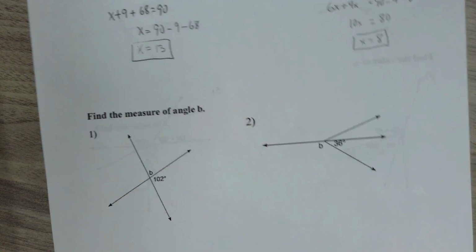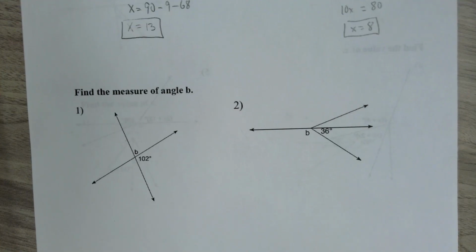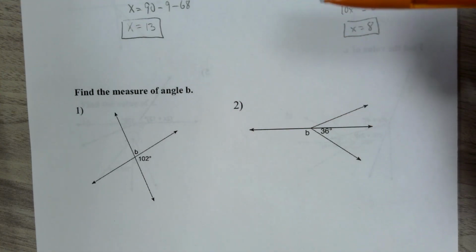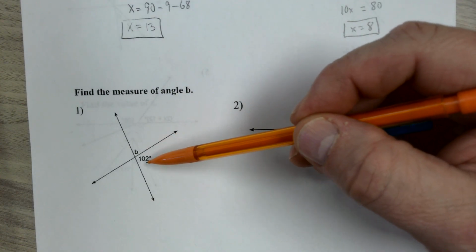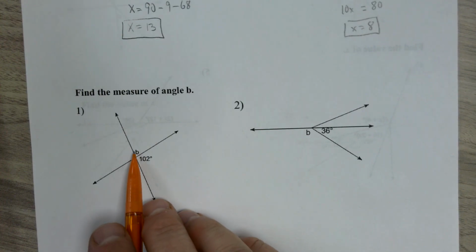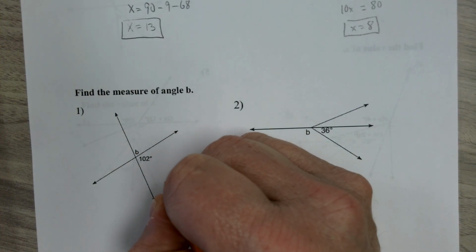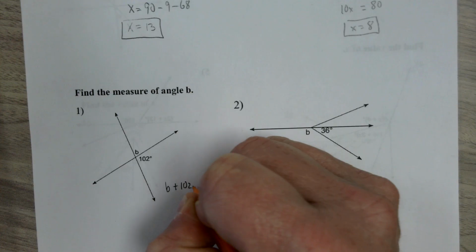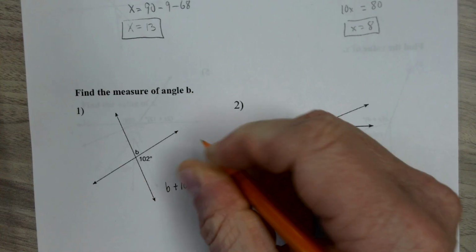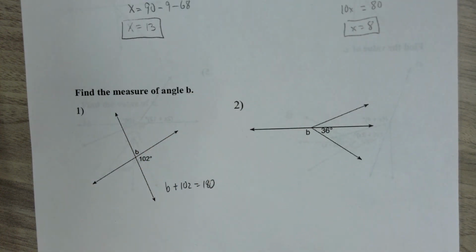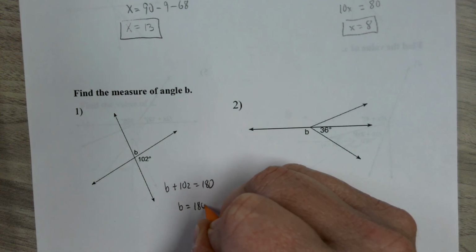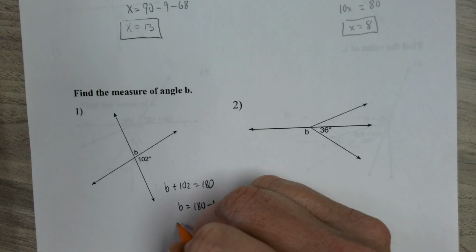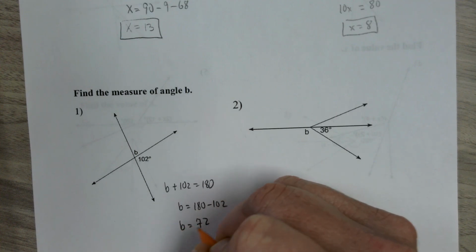Let's take a look here. Yeah, we'll just do these real quick and then we'll pause and then do the second half of the video. So for these here, these are adjacent angles. These are next to each other. And so here I have B and 102, and they make up a straight angle. So this B with 102, add those together, that should equal 180 degrees because they are a straight angle. They are supplementary. And so I'm going to flip the 102, so it's 180 minus 102, so B equals 78.